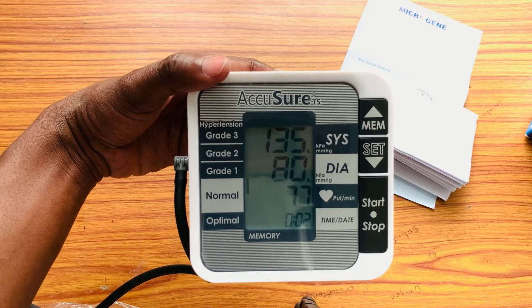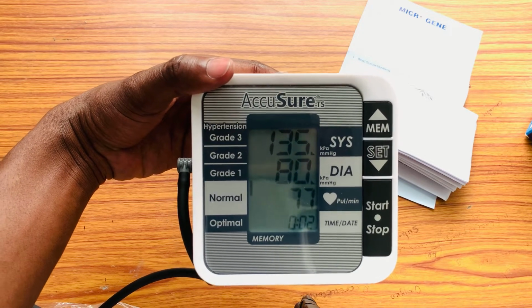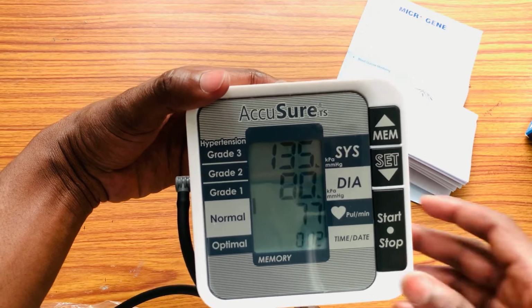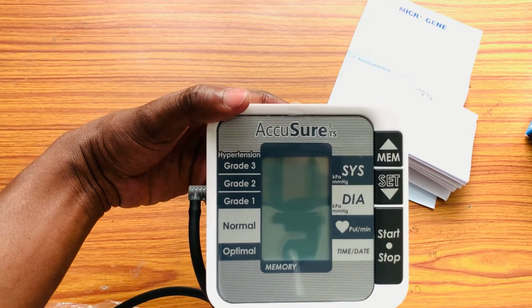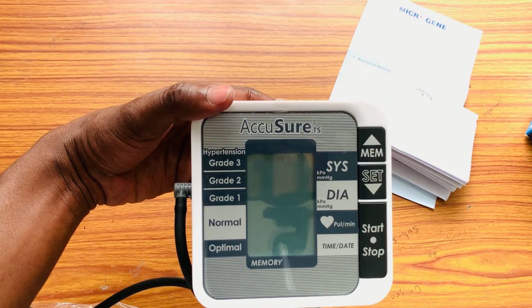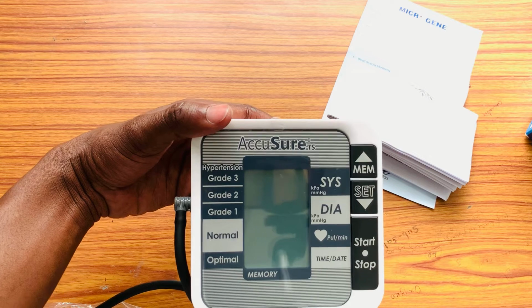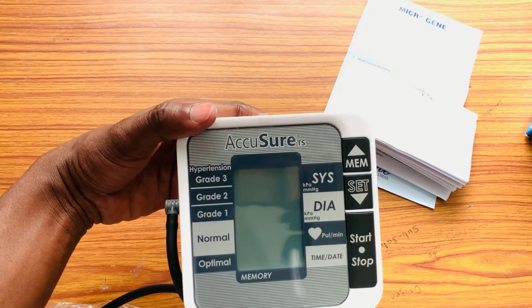The next thing we're going to talk about is how do we recall the memory. Like now, I have just monitored myself and I want to recall what was the last range. Maybe I have a patient and the patient just left and I want to recall, please, what was the reading I got from him. How do I know?